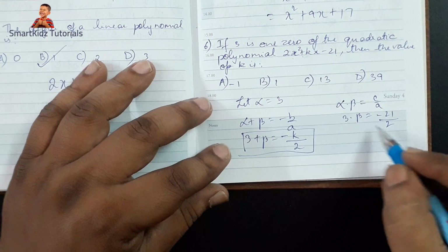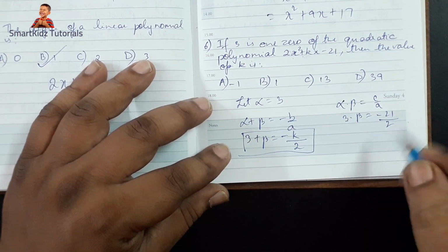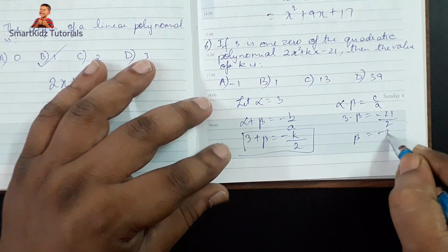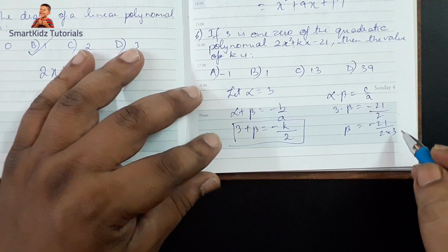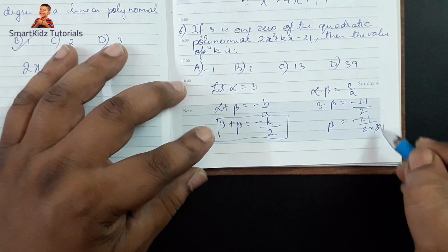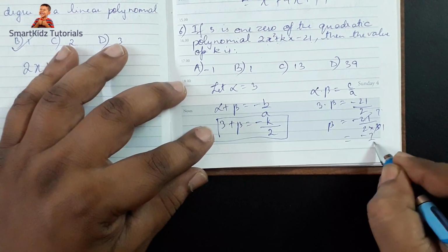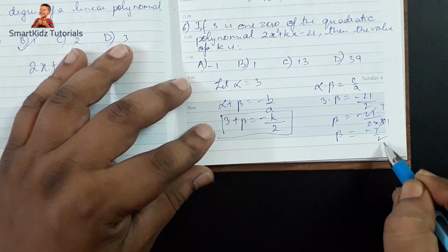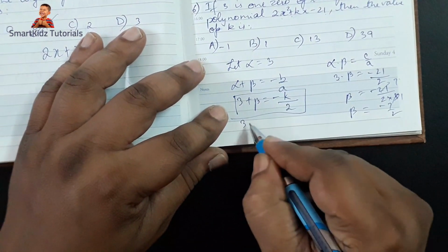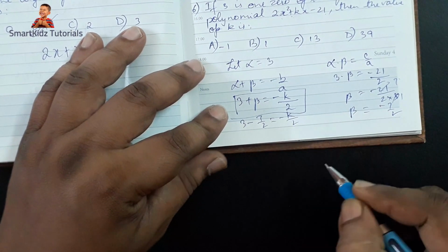Okay. So since this is multiplied, I can take this on the other side, it will become division. So beta equal to minus 21 upon 2 into 3. It will go down in denominator. And then 3 sevens are 21, so we get beta equal to minus 7 upon 2. Now this beta which we have got equal to minus 7 upon 2, we'll put here. We'll get 3 minus 7 upon 2 equal to minus k upon 2.